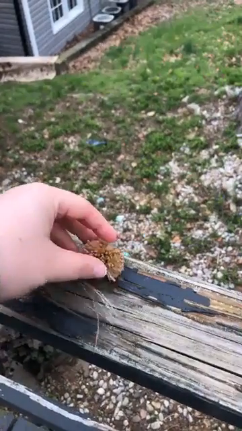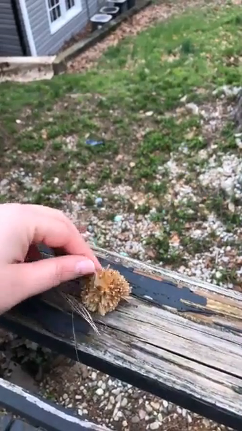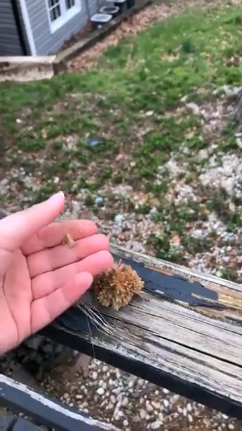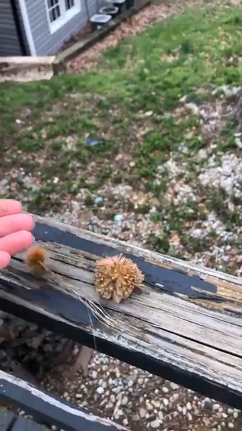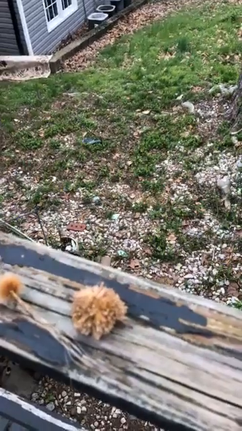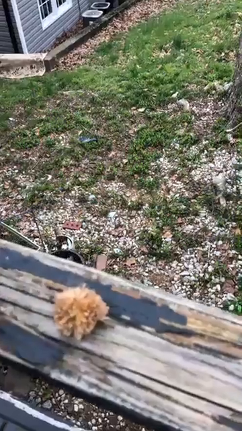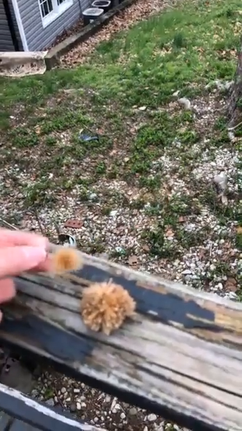So this is what it looks like on the outside. Those are the seeds, and what happens is they come off of the pod. I can show you some down here on the ground, but they come off and they just float away. And that's what the middle of the seed pod looks like.